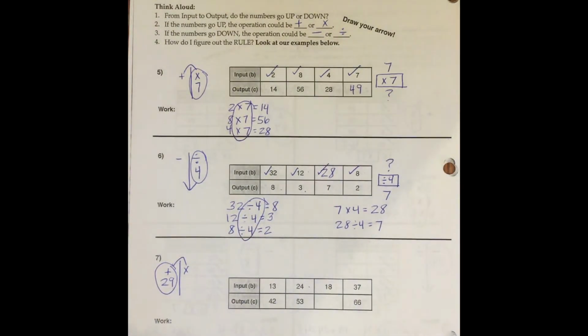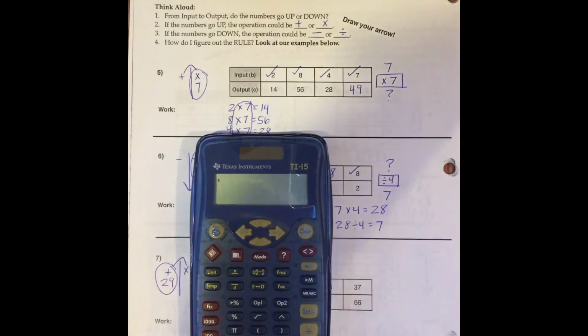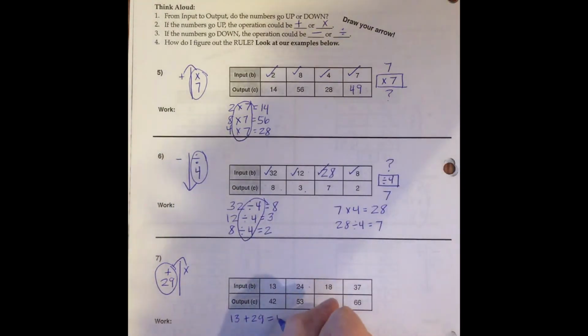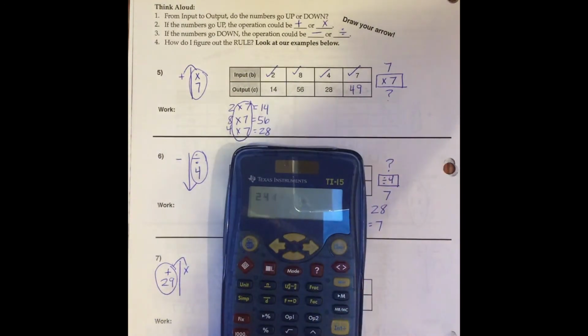Now I can see if that pattern works for my rule. I take my first input, 13 plus 29 equals 42. Matches my output, check. Now I try 24 plus 29 equals 53.